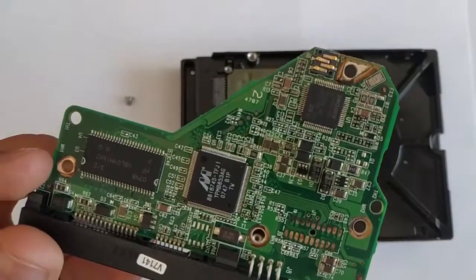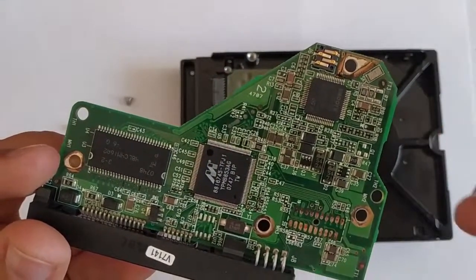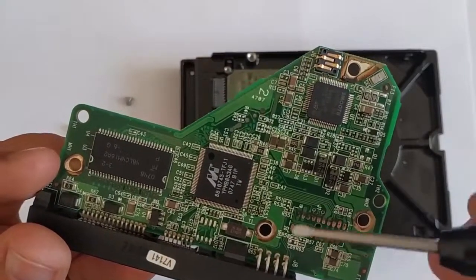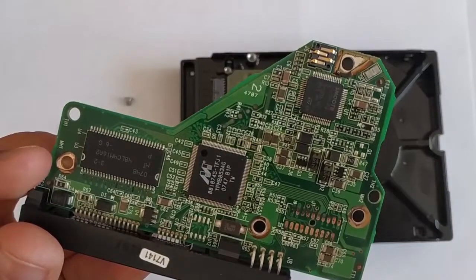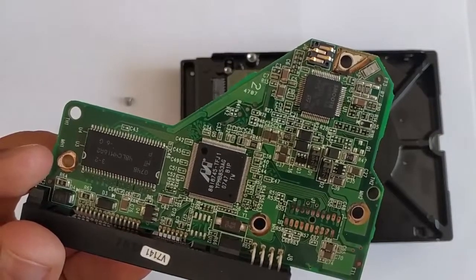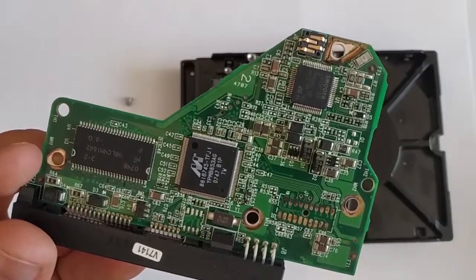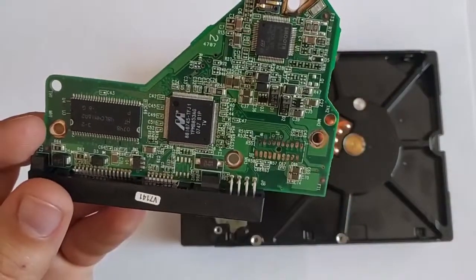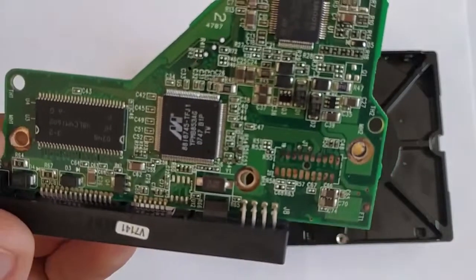Turn the board upside down and you will see 2 groups of contacts. Those contacts supply power to the hard disk motor, and these are the contacts we need to find because they help transfer data. Over time, they can get corroded and it can affect the way the hard disk works. For example, in my case, they are heavily corroded and the hard disk began to freeze at times, and soon the operating system was not able to boot.